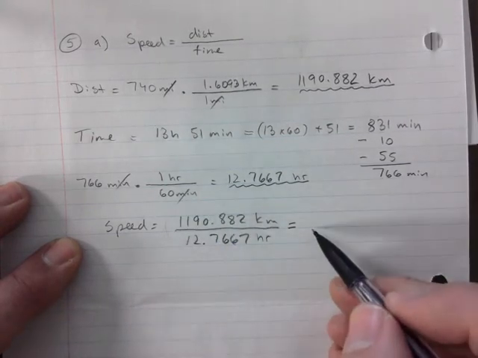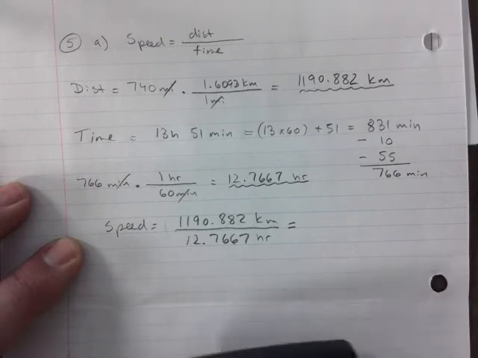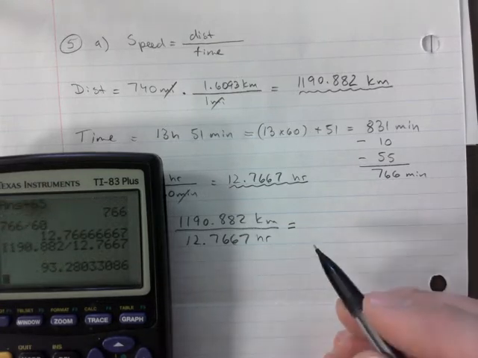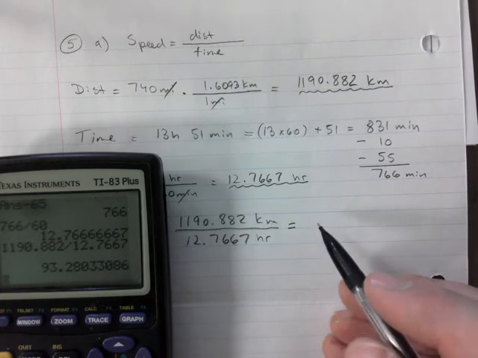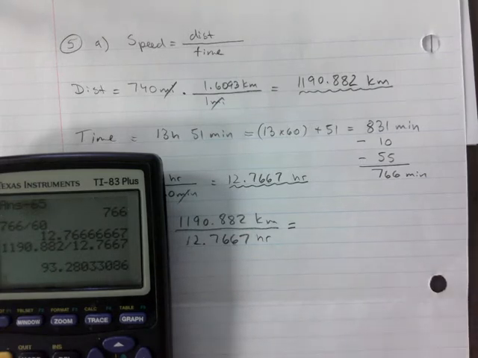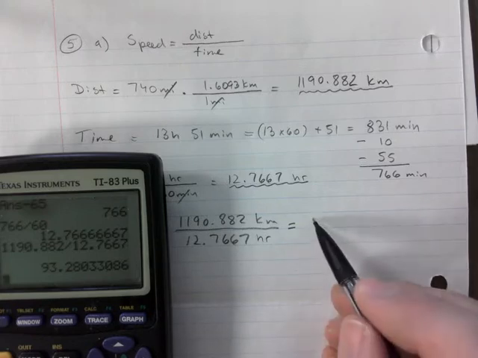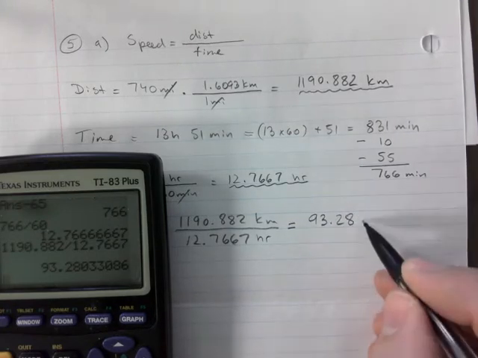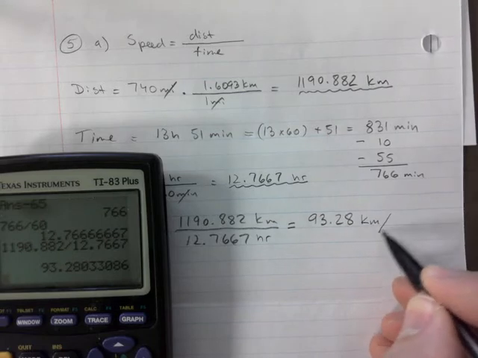We're going to get it to a unit rate. So really all you do is 1190.882 divided by 12.7667. Did I get that right? I think so. 93.28 kilometers per hour.